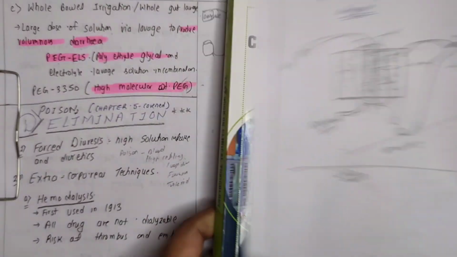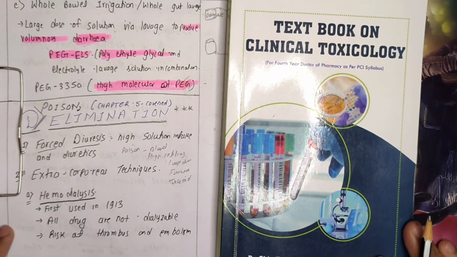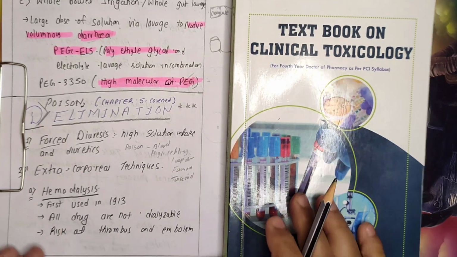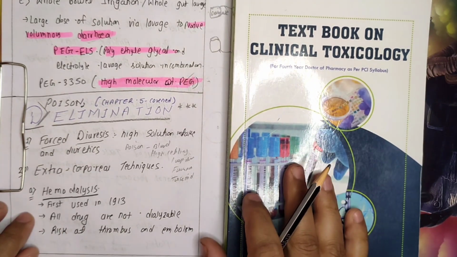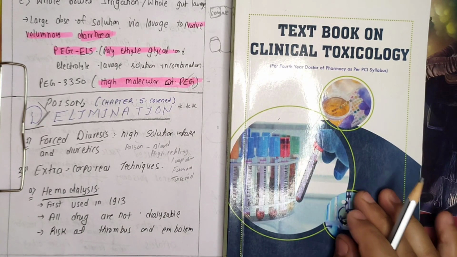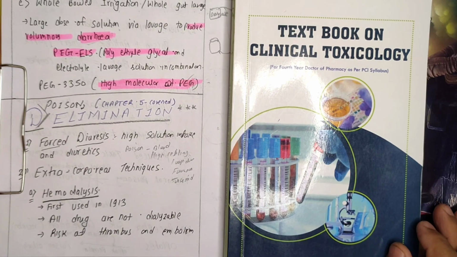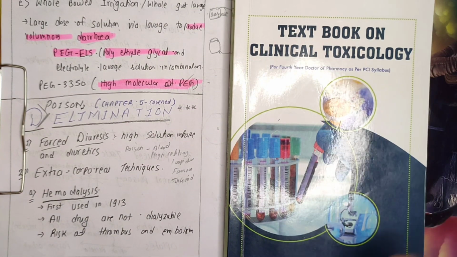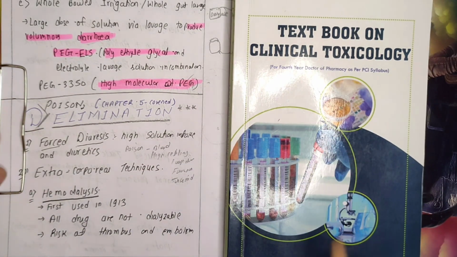Now we will see some examples of how this hemodialysis came, right? Some for the exam point of view. However, the detailed notes on hemodialysis, I will be sharing as some important slides in the Telegram channel, so that you can refer to all these processes in detail there.